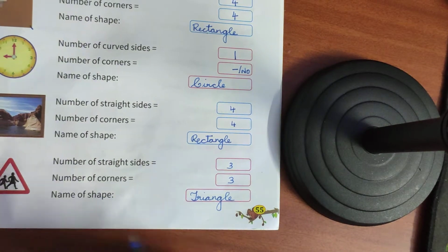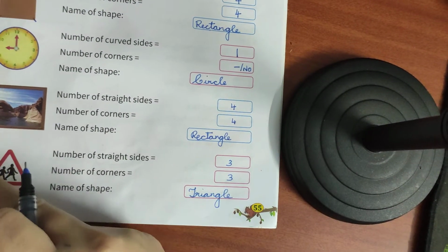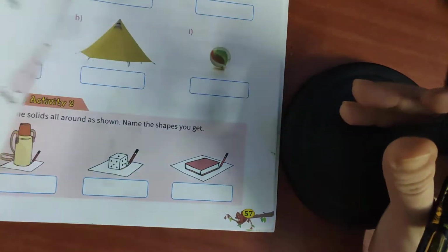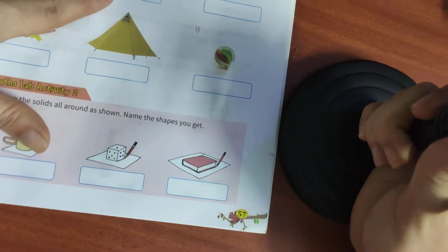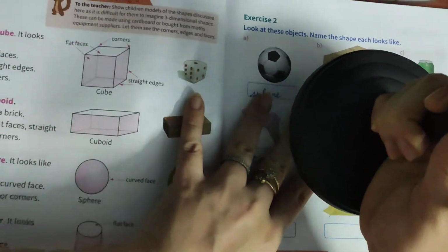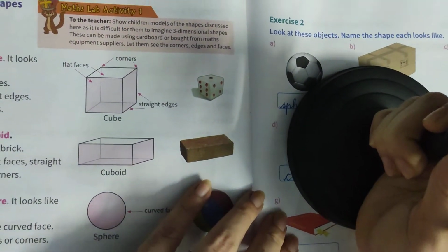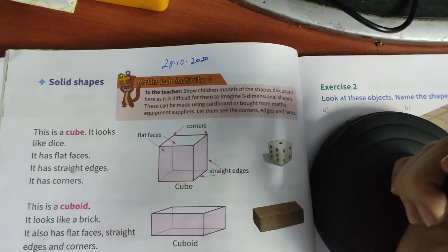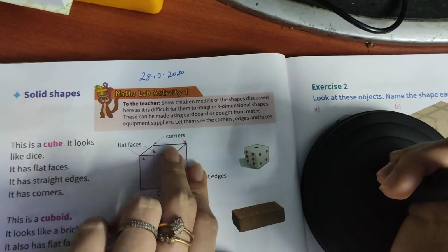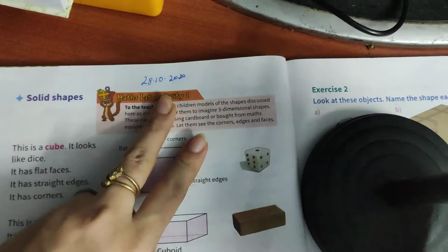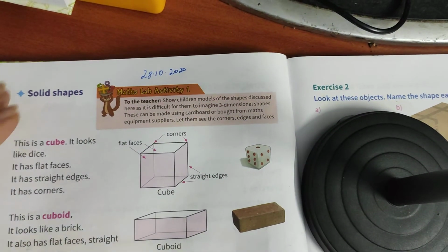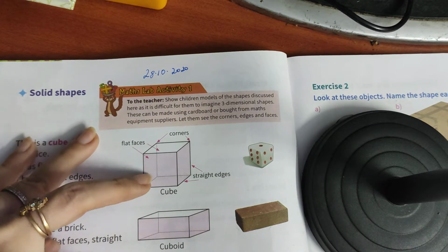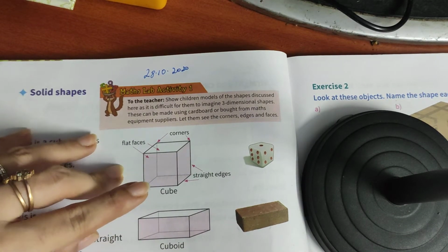Then we saw this a three-sided figure. 3 corners, 3 straight sides. This is a triangle. Today we're going to learn another topic, and that's solid shapes. So you can put the date on this page. Solid shapes. Now here we're going to learn 1, 2, 3, 4, 5 shapes. We're going to learn 5 shapes.